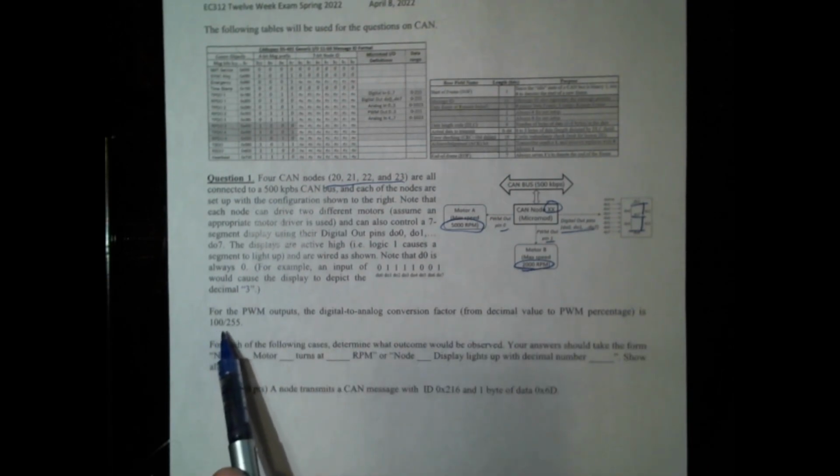So moving on, it says for the PWM outputs, the digital analog conversion factor from decimal value to PWM percentage is 100 over 255. So that's max value 255, and then multiplied by 100 to get us percent. And then it says for each of the following cases, determine what the outcome would be observed. Your answer should take the form of node blank motor blank turns at blank RPM, or node blank display lights up with decimal number blank. Show all work. So we're expected to translate this CAN message and data and understand what happens either on the display or on the motor, depending on what the message is.